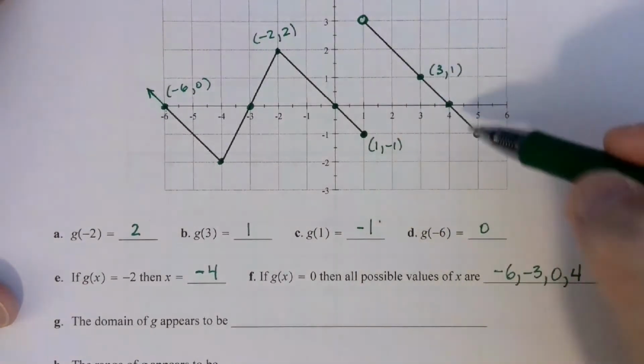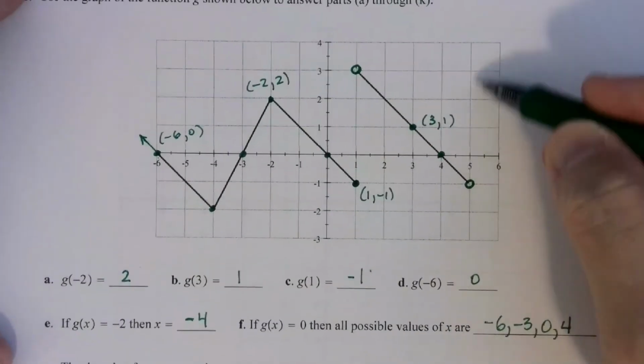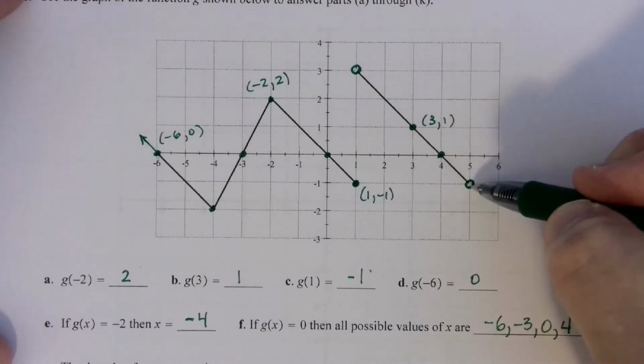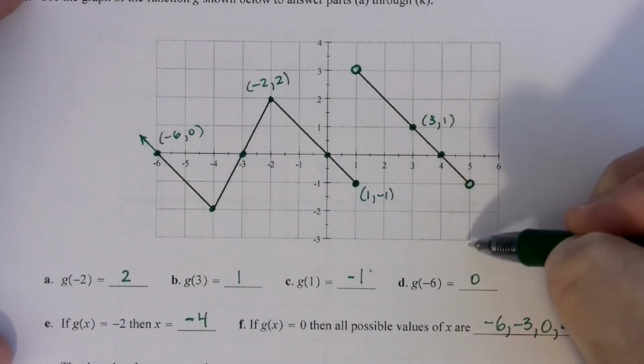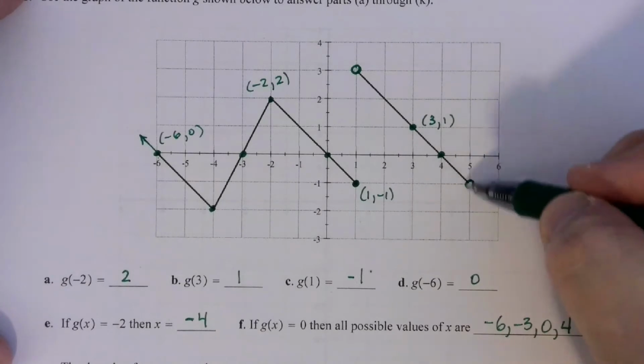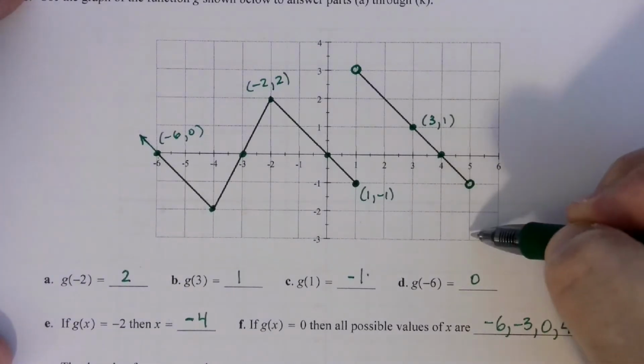I keep going until what? 5. Do we have an output at 5? Well, if I move up or down, I never hit the graph. This is a hole. Looks like I pass right through. There's nothing there. There's no output at 5. So 5 is not in the domain of the function.